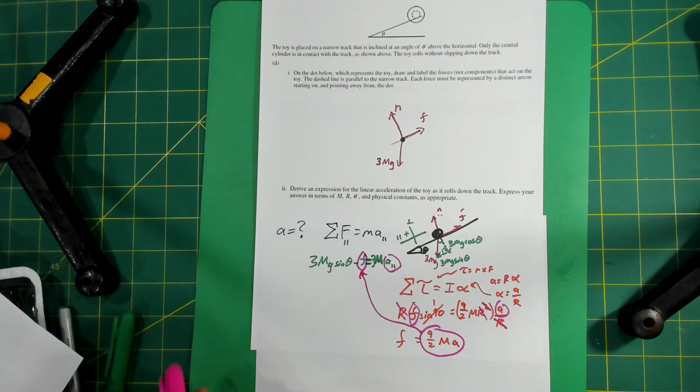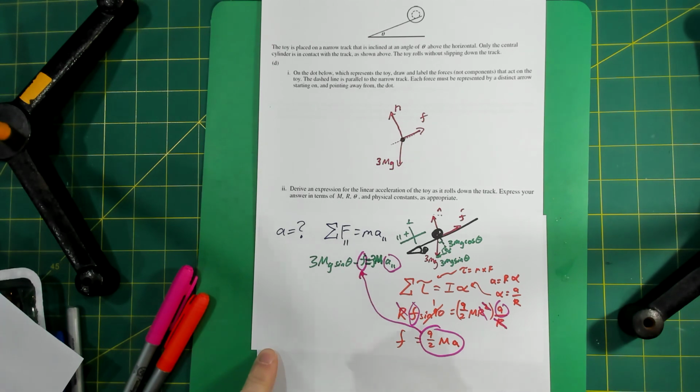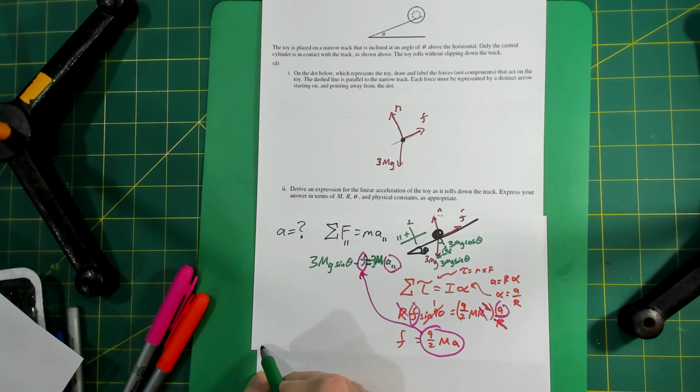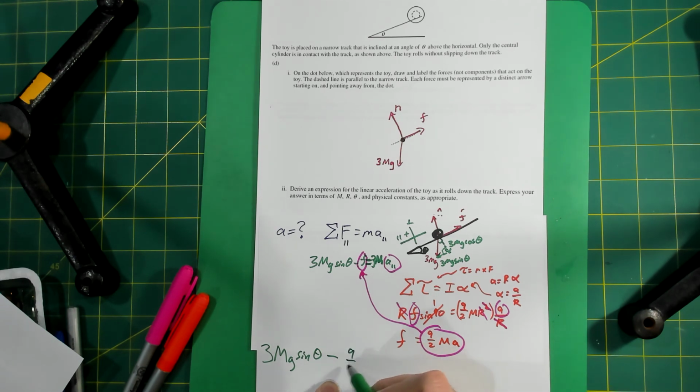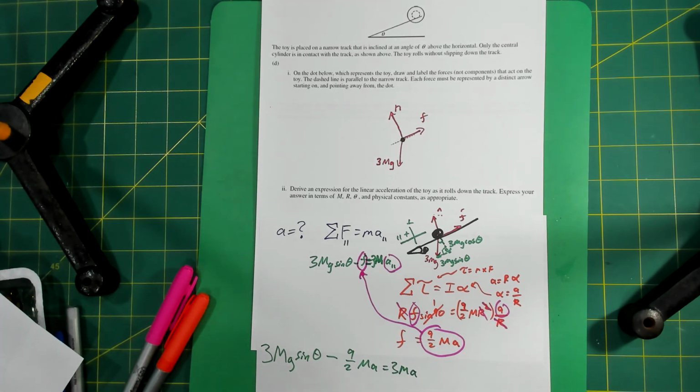When I do that, I'm just going to bring this equation down here, right? I'm going to have 3 mg sine theta minus this 9/2 ma equals 3 ma. Okay, I'm going to move the 9/2 ma over with this to group my A terms, right? I'm trying to solve for A. So 4.5 and 3, or just say 9/2 and 6/2 is 15/2.